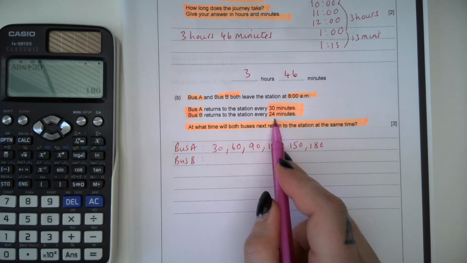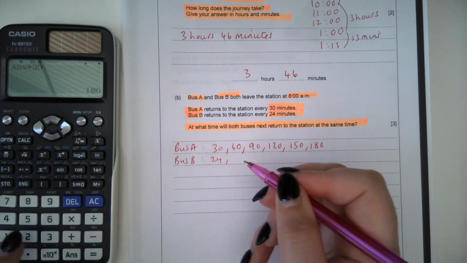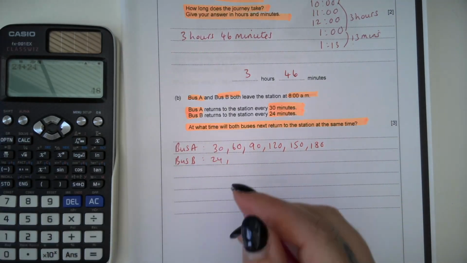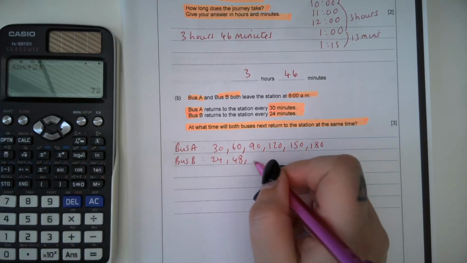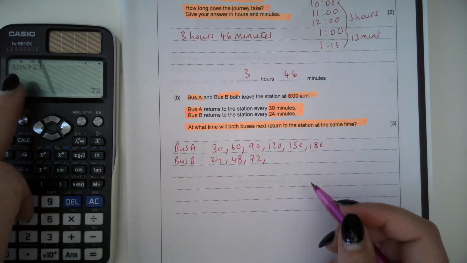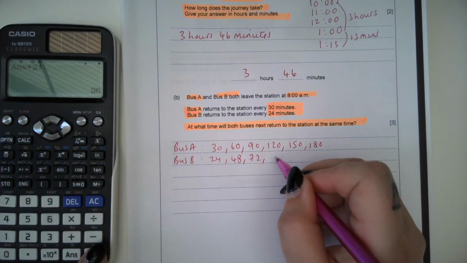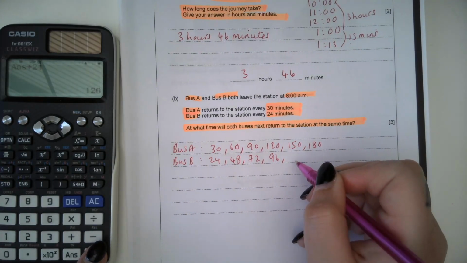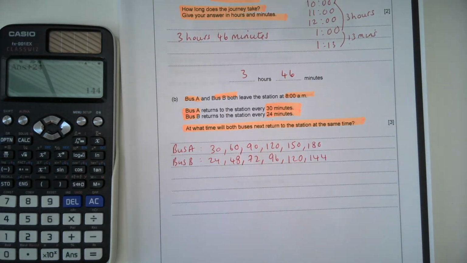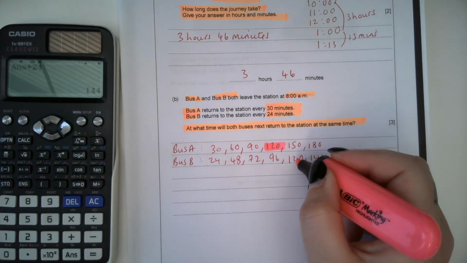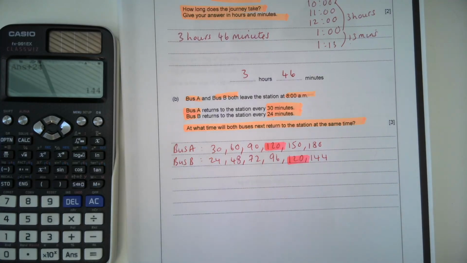Okay, so I'm gonna do some 24 minutes now. So we're gonna start with 24. So 24 plus 24 is 48, plus 24 is 72. Now I'm using my answer button. I can just press equals. So that's 96, 120, 144. We're looking for the lowest common multiple. So the first one we get to in both that's the same is 120.